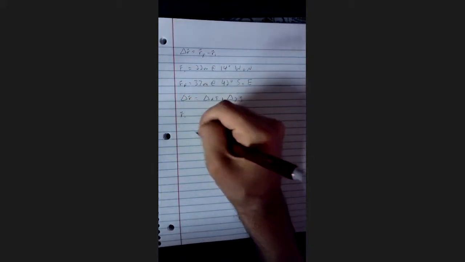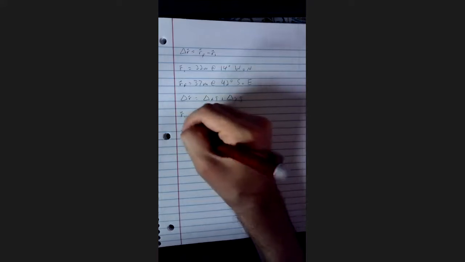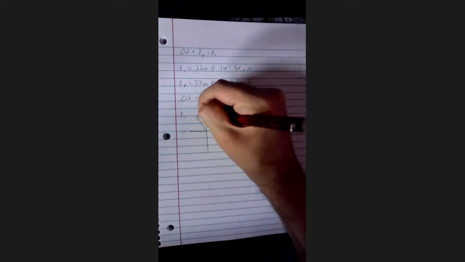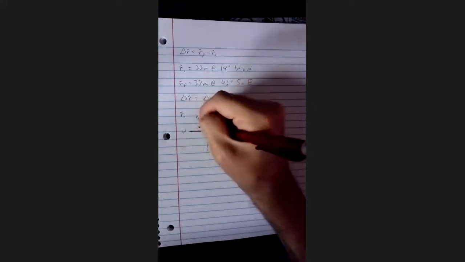Anytime you want to find the components of a vector, draw it in its own coordinate system. And we will choose to put north along the positive y-axis and east along the positive x-axis. This is a choice. We didn't have to do this, but it is what is typically done. Okay, and so our vector is 14 degrees west of north. So here's north, here's west of north. So our vector looks something like this, and this angle is 14 degrees. Our magnitude is 22 meters.